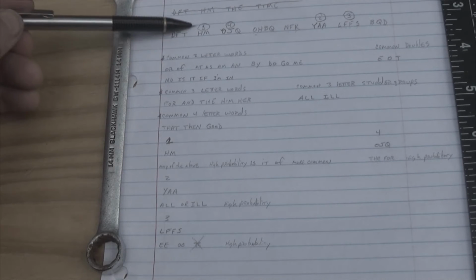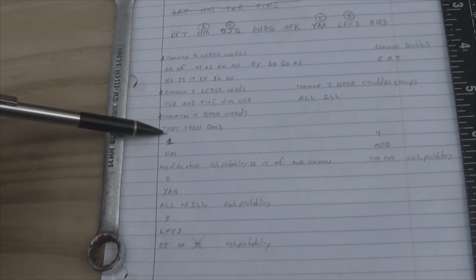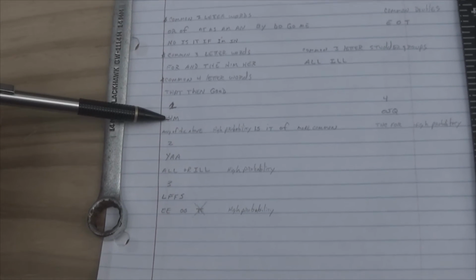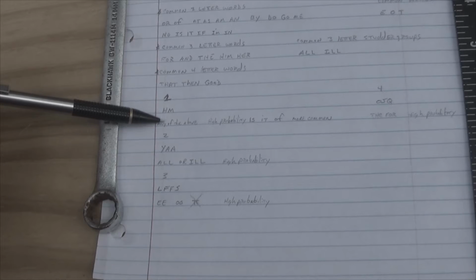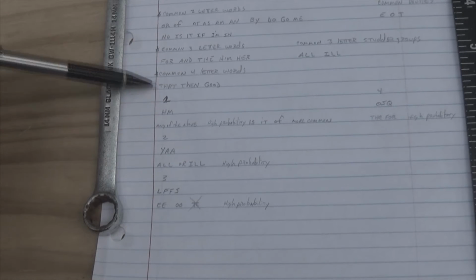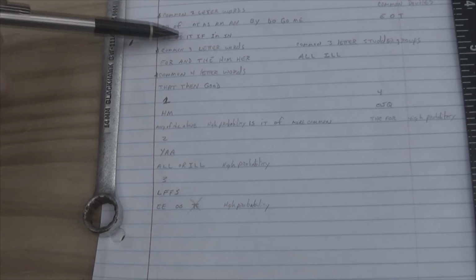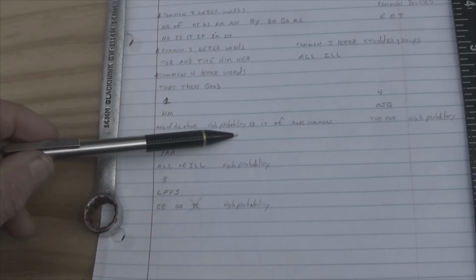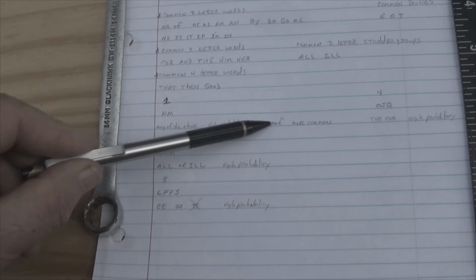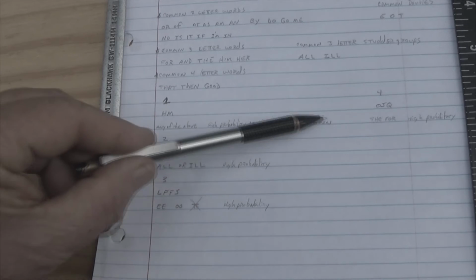Looking down here at the first one, HM is our first group. It could be any of the above, the OR, OF, AT, etc. The high probability would be IS, IT, OF, because these are the most common.